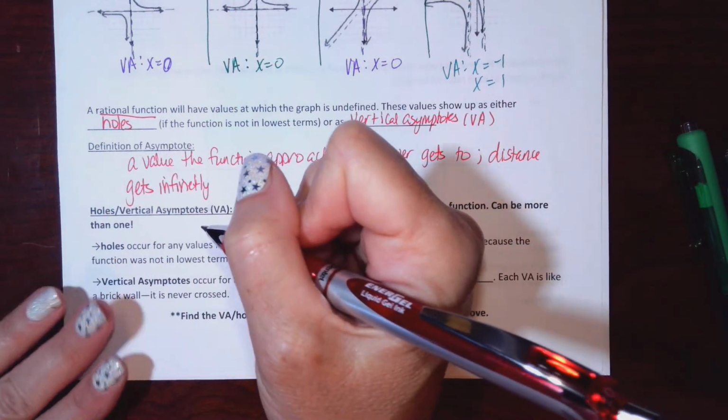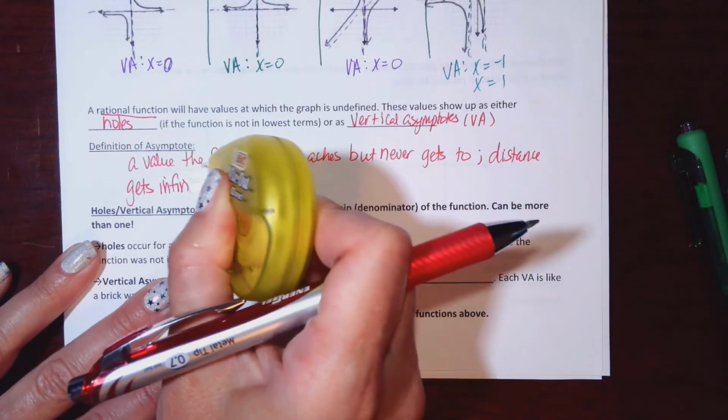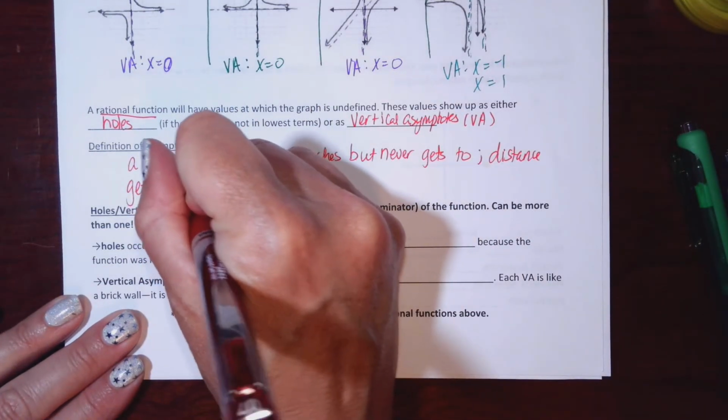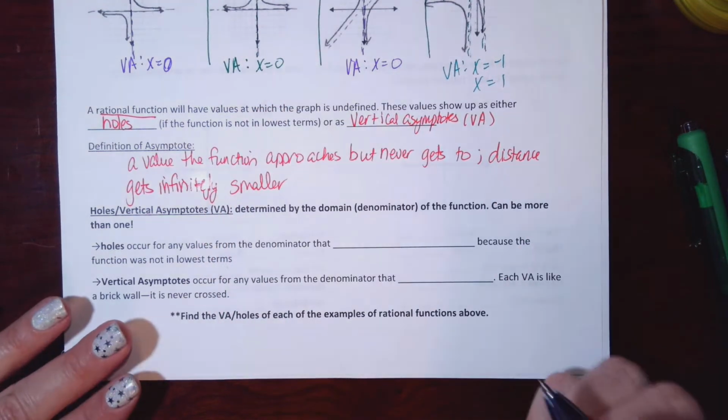And I just misspelled infinite. I stuck my E in the wrong space. Let's fix that. It's going to bug me. Infinitely smaller. So my graph gets closer and closer and closer.